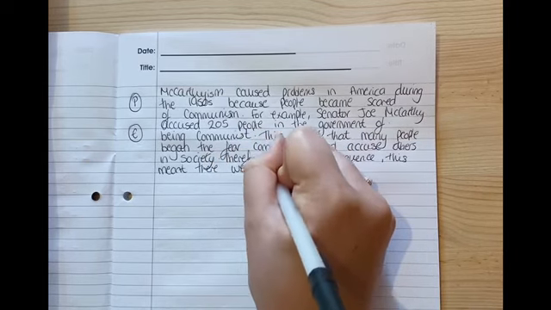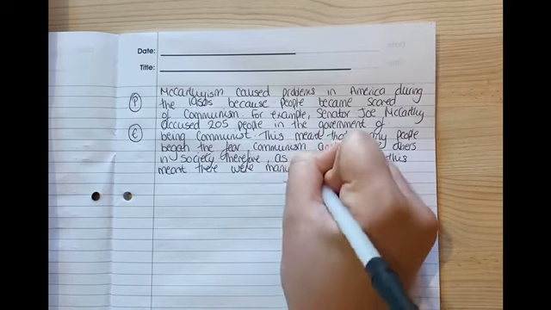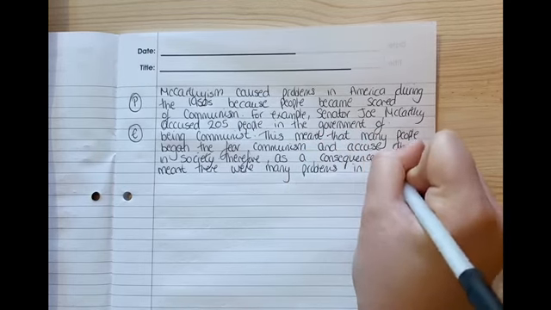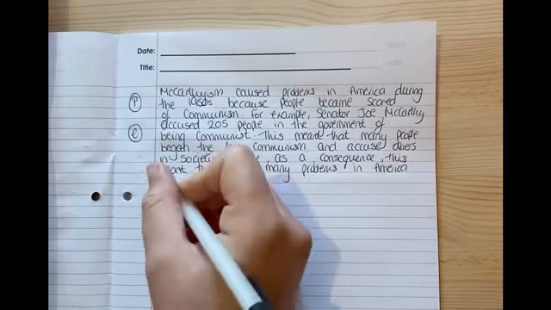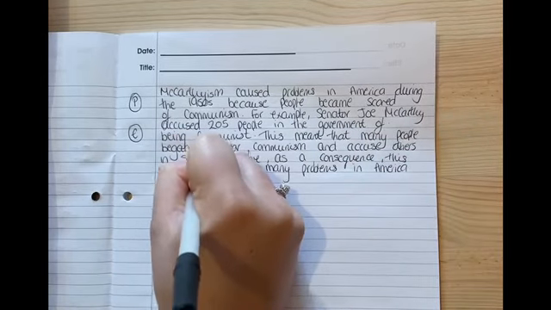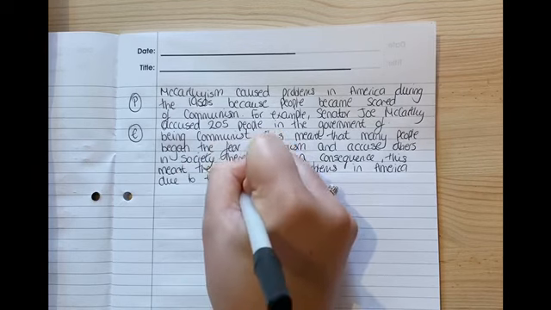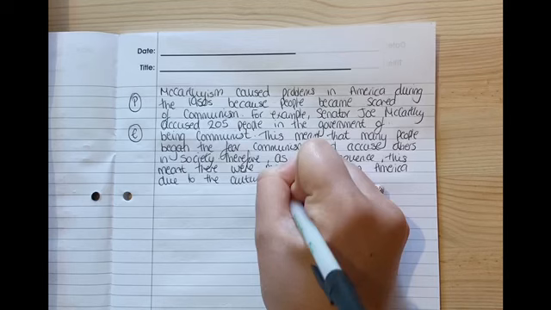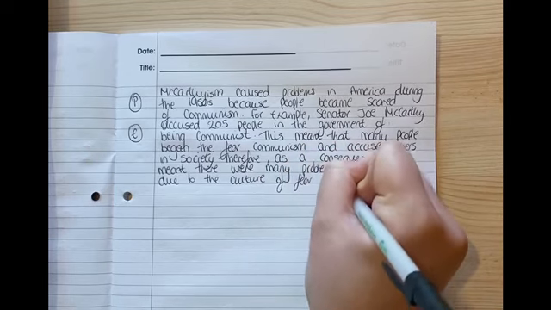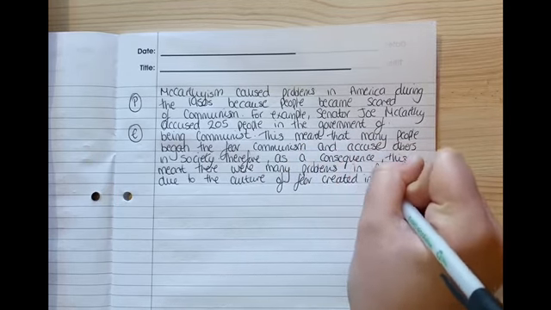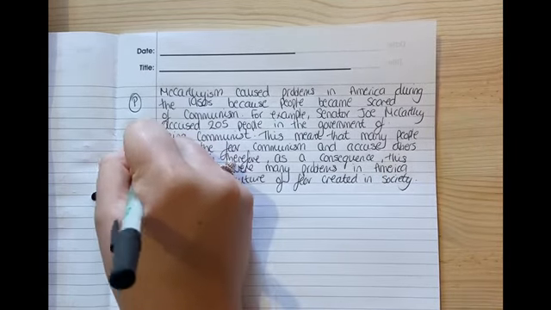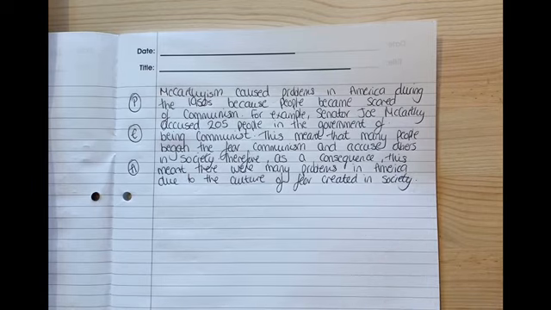There were many problems in America due to the culture of fear created in society. Okay, right, at that point then, that is my answer, and that is a really good PEA paragraph.